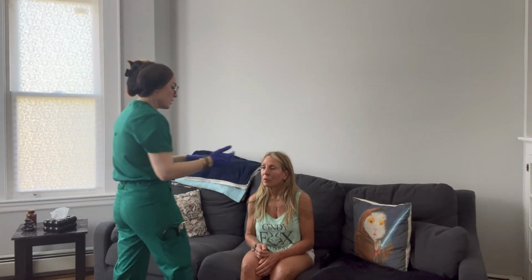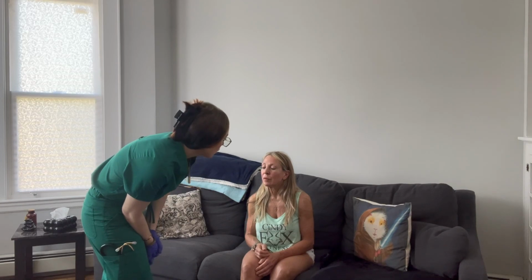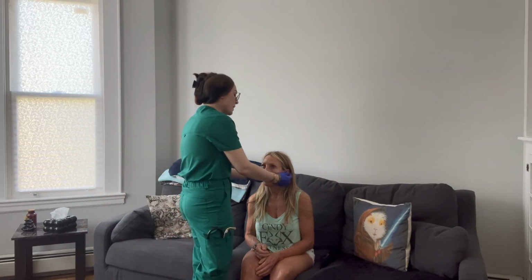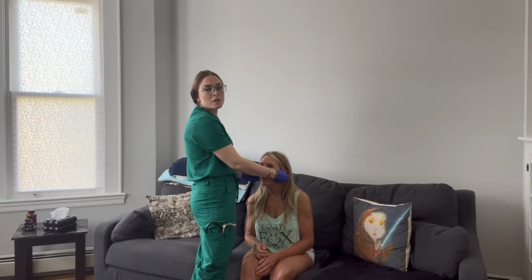We're also going to go on to the ears at this point. I'm going to inspect with my eyes for positioning, size, and symmetry, which everything looks appropriate at this time. I don't see any concerning lesions. I'm palpating the pinna and the tragus. Do you feel any pain? No. I'm going to use the otoscope at this time.